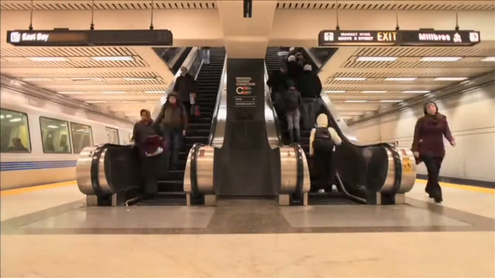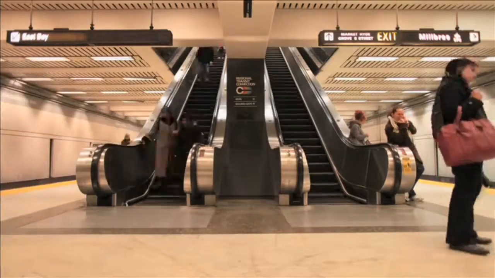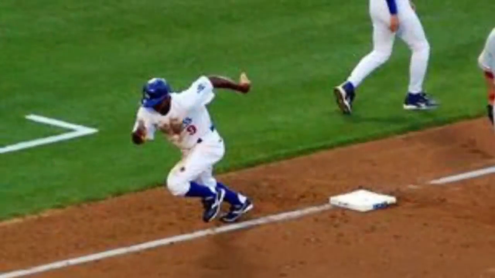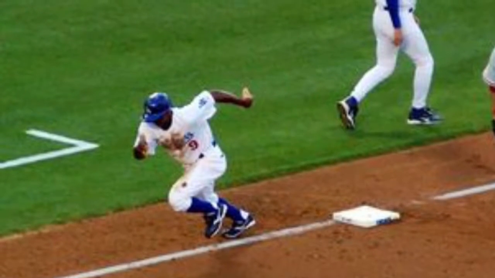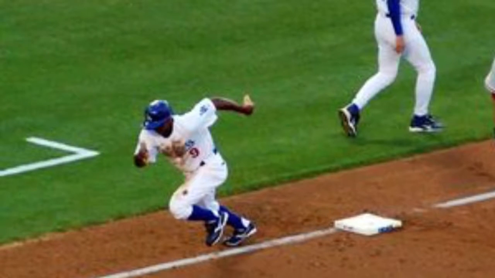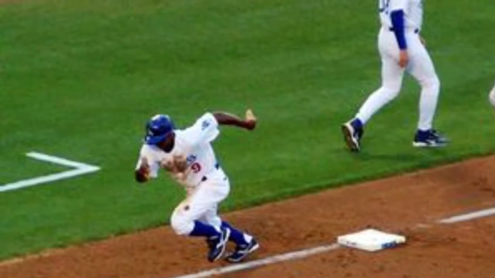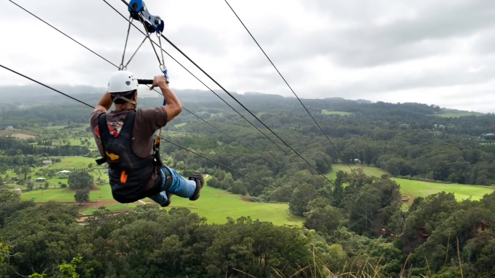Another example of straight line motion would be the way in which we use an escalator. We move in one direction up or one direction down. Baseball players also use straight line motion as they run from base to base. If they do not move in a straight line and follow from base to base, they will be called out. Here are some other examples of straight line motion.